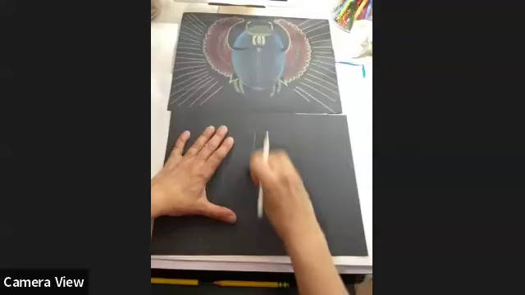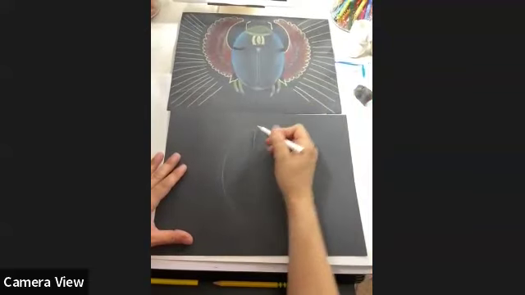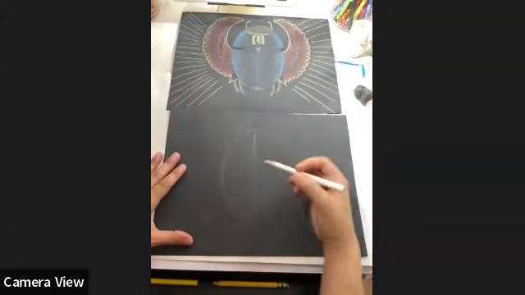So I'm actually going to move this a little bit and make mine a little bit wider on the left side.